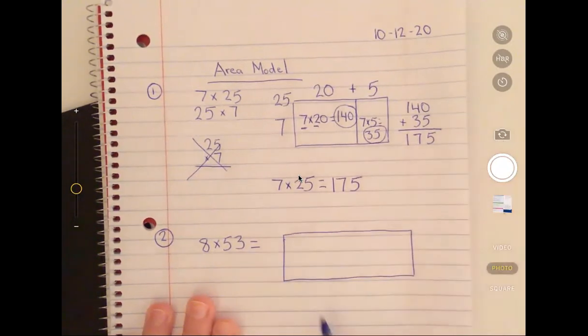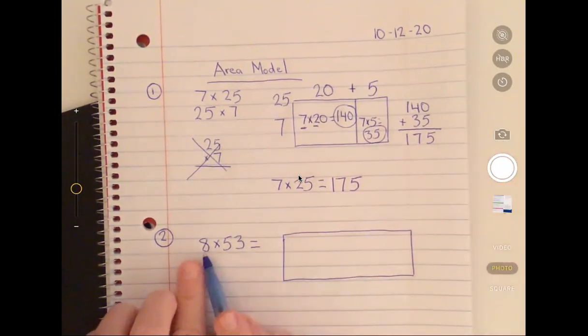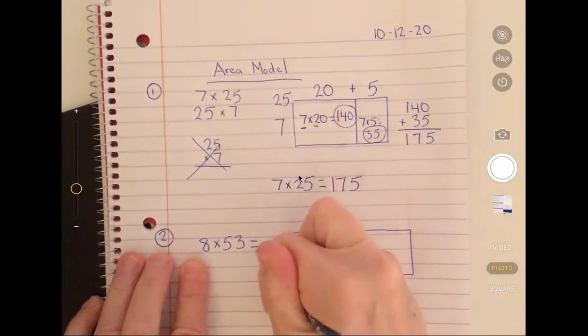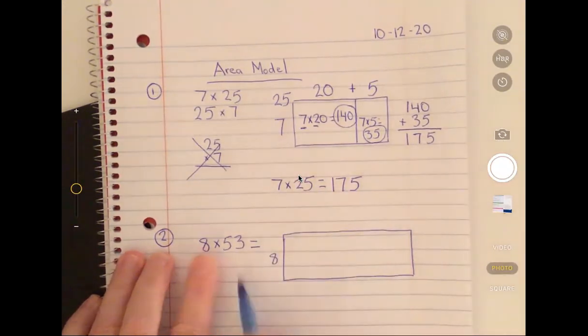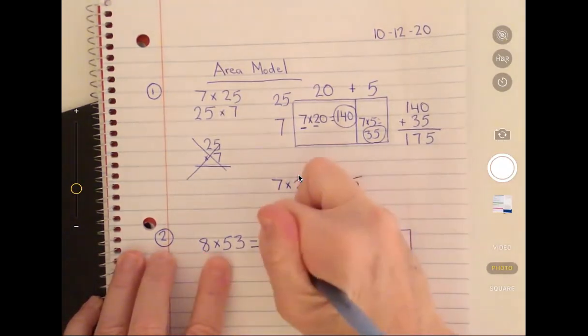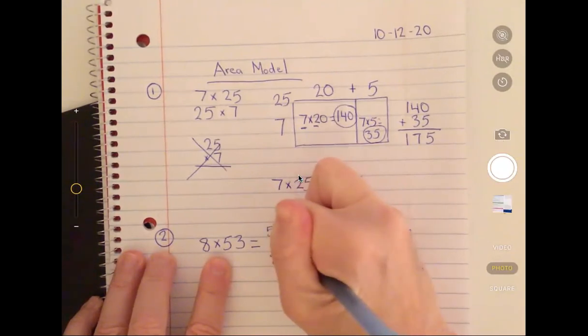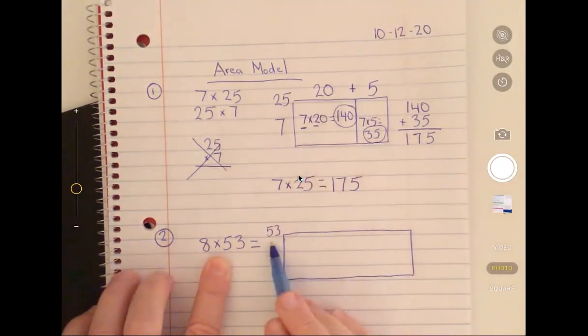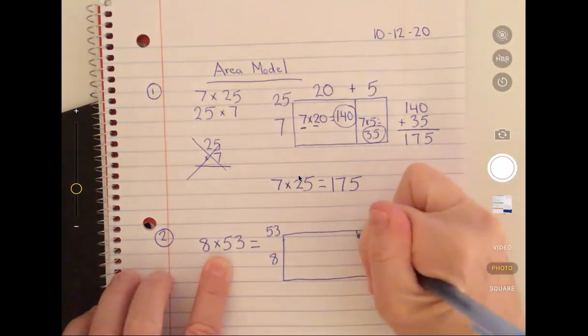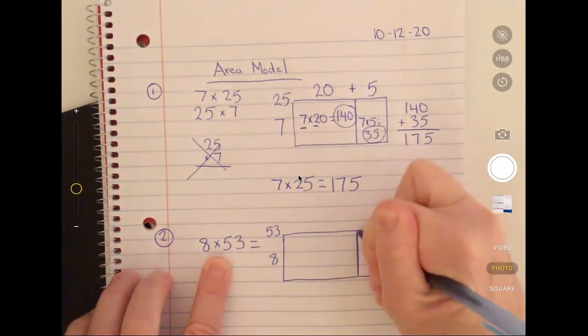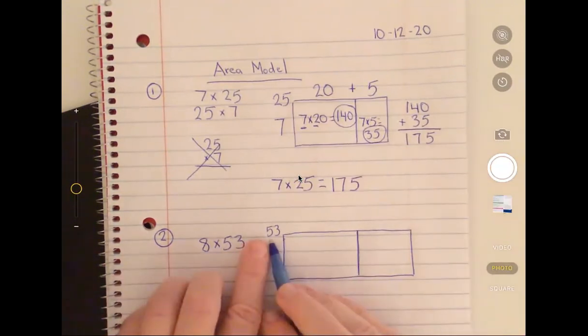Okay, and now we're thinking of breaking these parts up. The 8 is just going to go down. That's just a single digit. I'm really paying attention to this 53, and I'll write it up here. I need to break it up, my tens plus my ones. So my first job is I'm going to split my rectangle, and I'm going to look at 53.